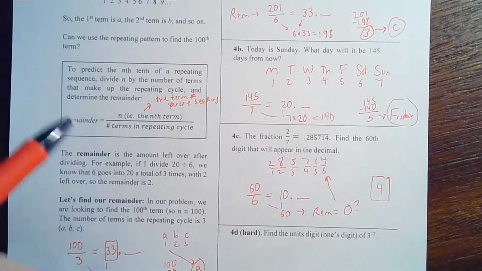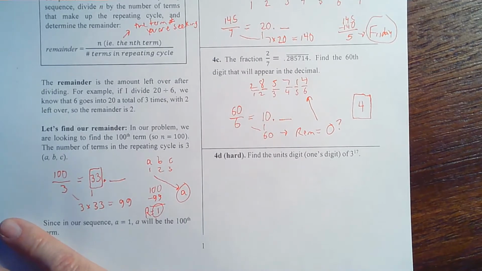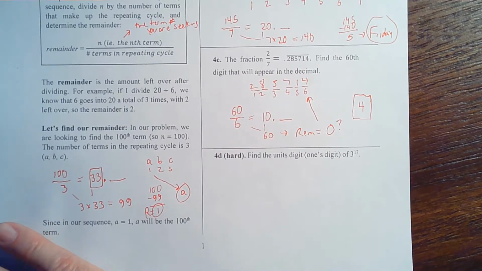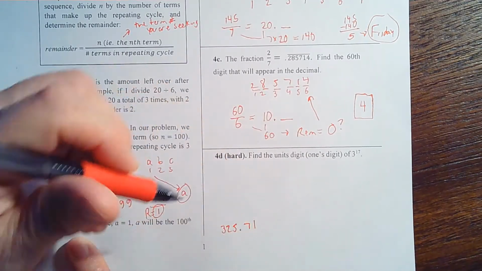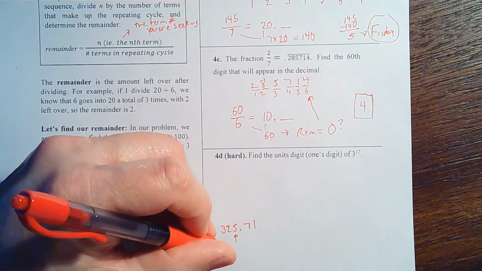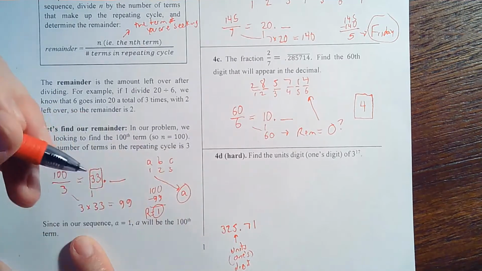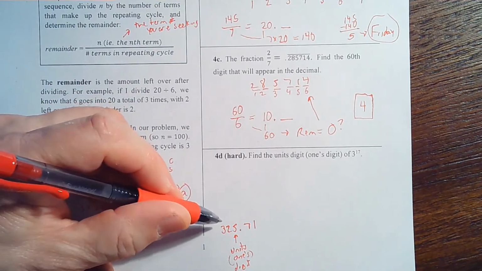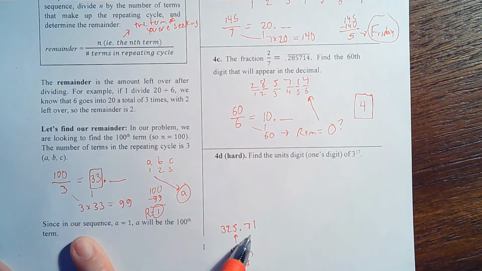All right, these get harder. 4D, pretty tricky. Find the units digit or the ones digit of 3 to the 17th. Quick review, what do we mean by units digit or ones digit? We've got to travel back to about first grade. I have a random number I've just written here, 325.71. The 5 represents the units or the ones digit. It's its name, its place in the number. 2, that's the tens, 3 is the hundreds. The first digit after the decimal, the 7 here, is the tenths, and the 1 is the hundredths, of course.